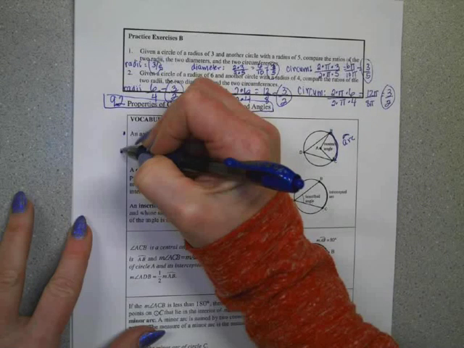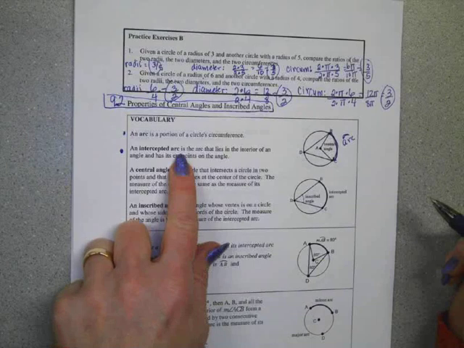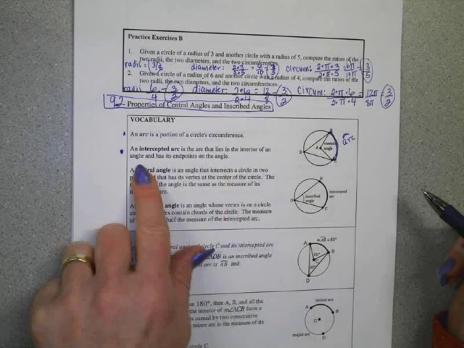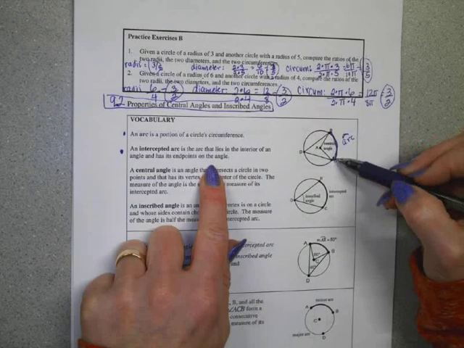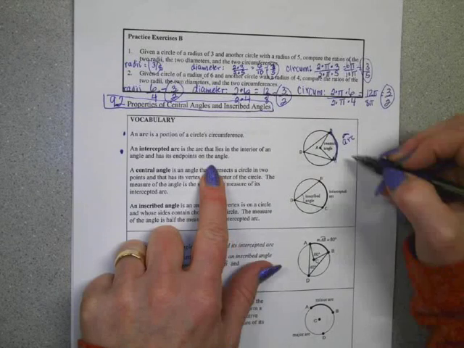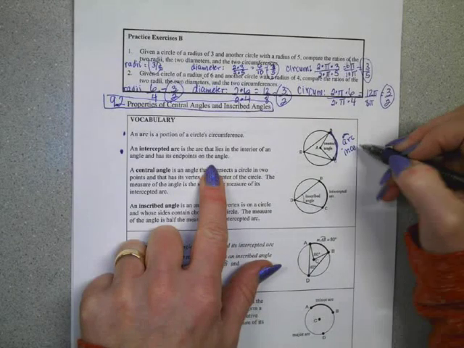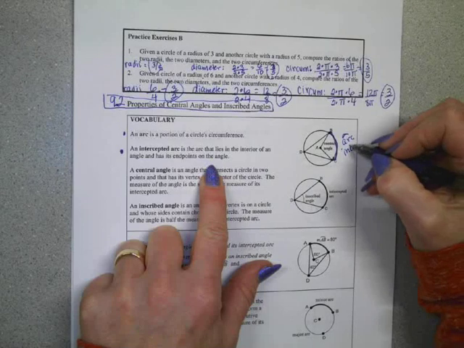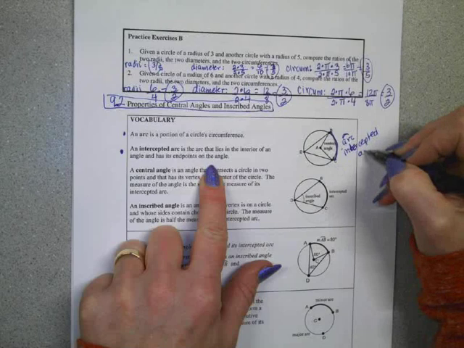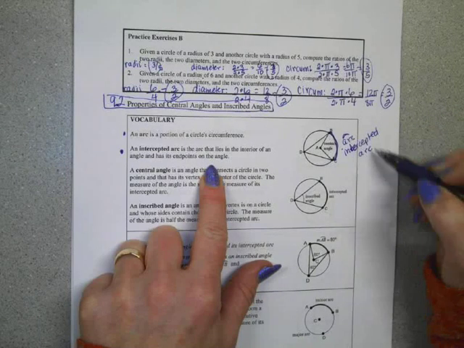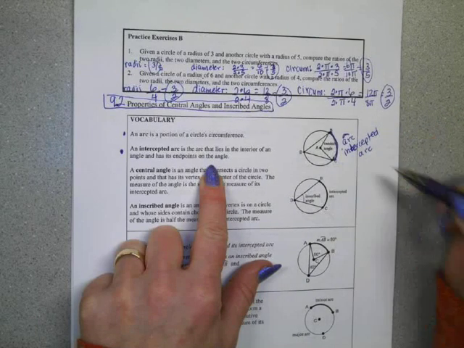Now, an intercepted arc is an arc that lies in the interior of the angle and has endpoints on the angle. So these are endpoints on the angle. So this is called our intercepted arc. So that's the symbol for an arc, and this is my intercepted arc.